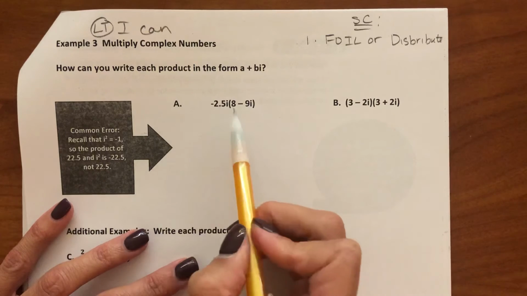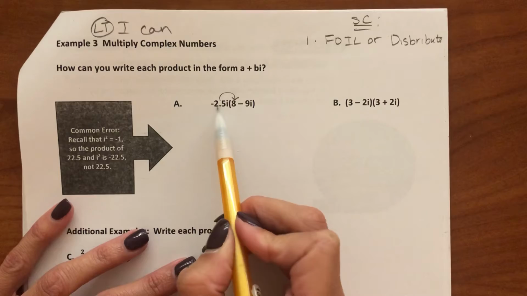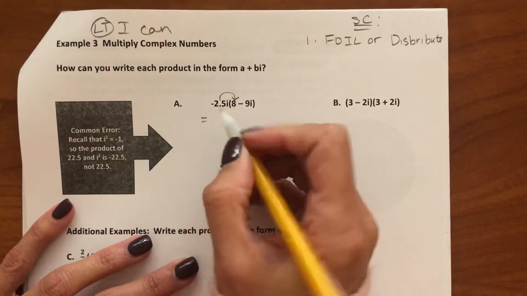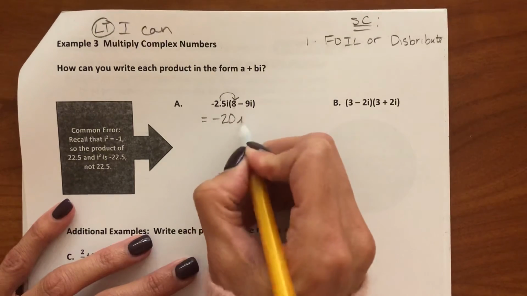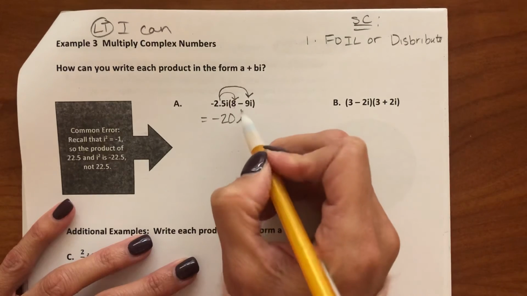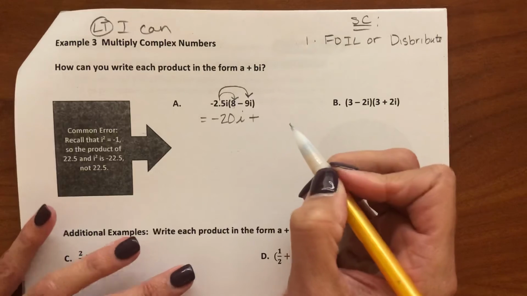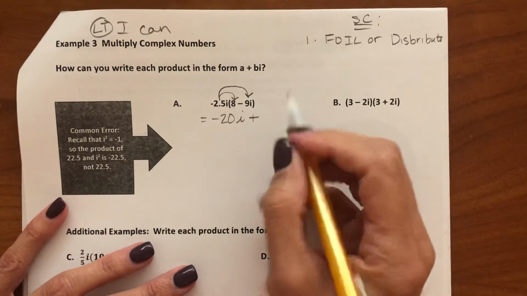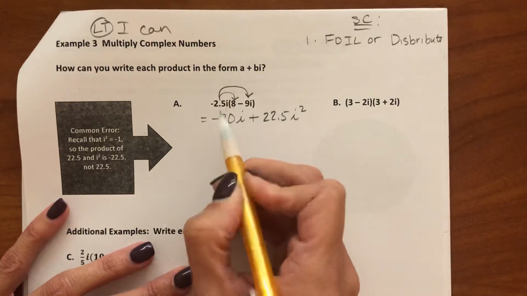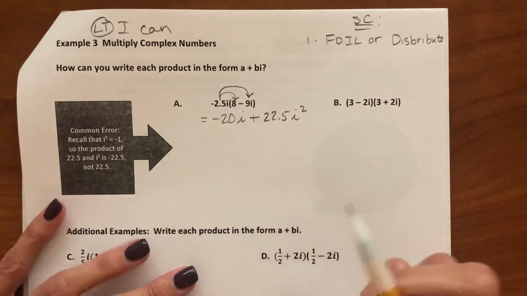So for this one, for a, this would be distributive. So I'm going to do negative 2.5i times 8. That would be negative 20i. And then negative 2.5i times negative 9i would be positive 22.5i squared. Because remember, whenever you do i times i it is i squared.